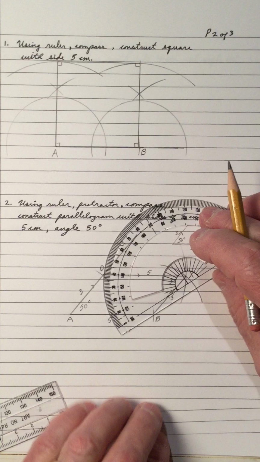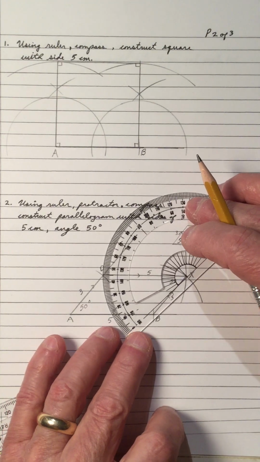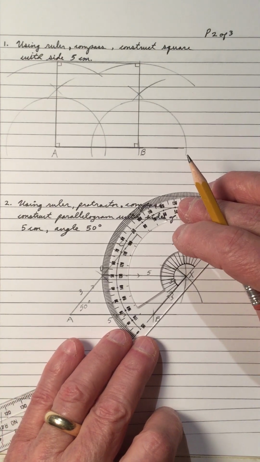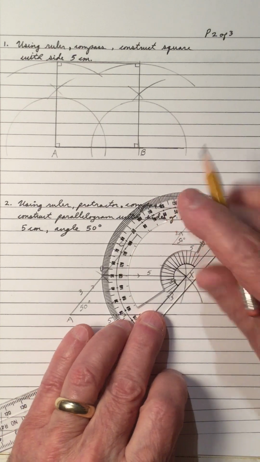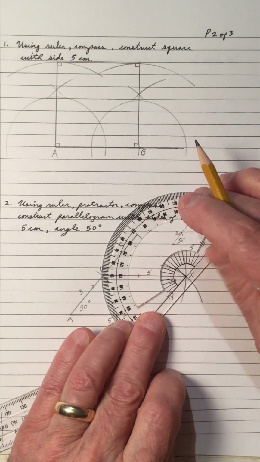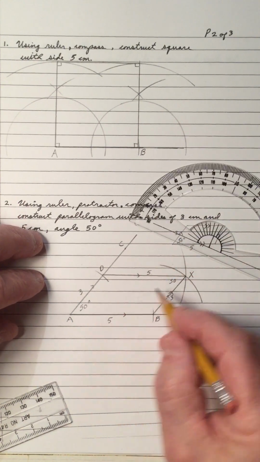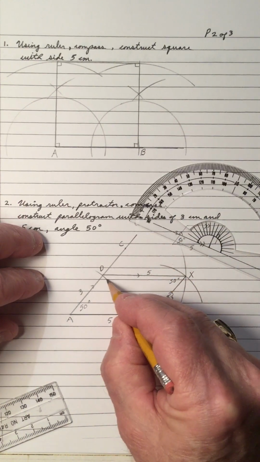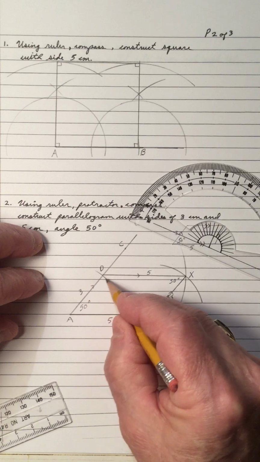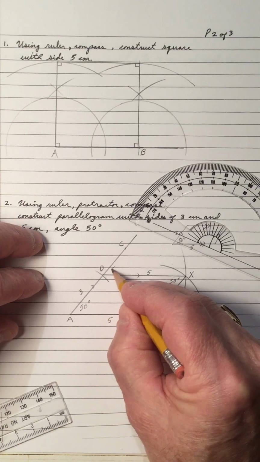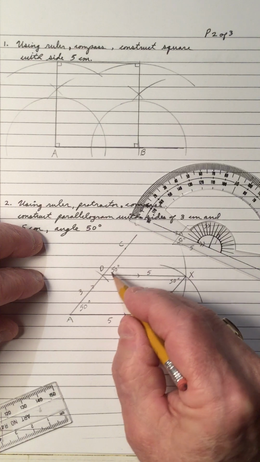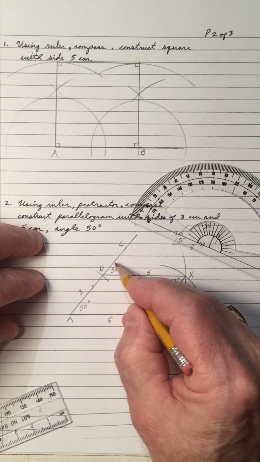Put the protractor down, right on the corner, right there, and I have a perfect 50. That means if that's 50 and that's 50, remember this angle right here is 50 degrees because they're parallel lines. They're going to be corresponding angles.